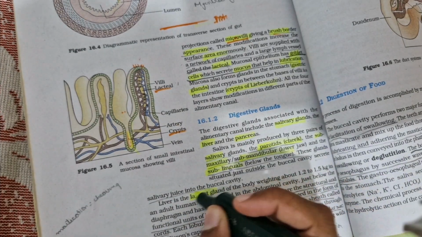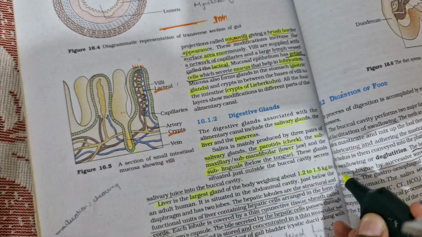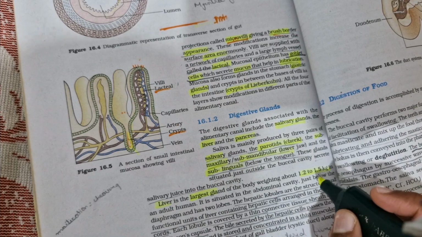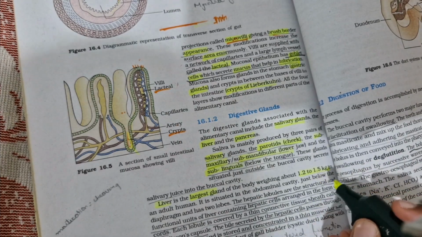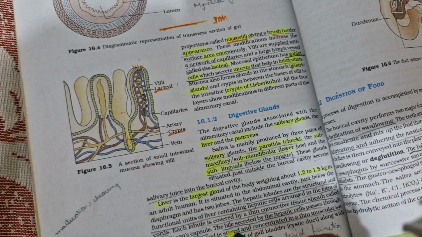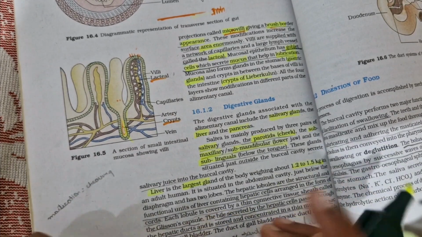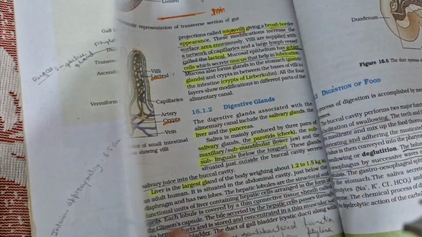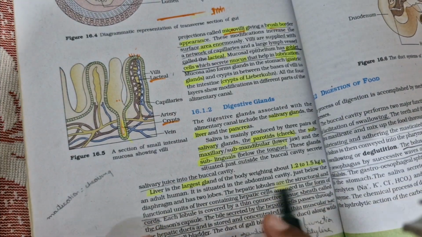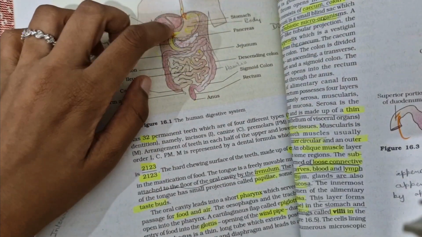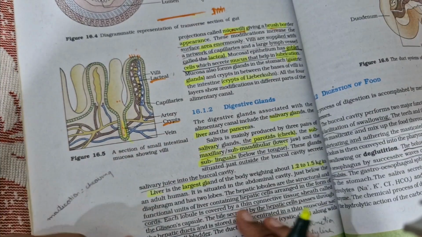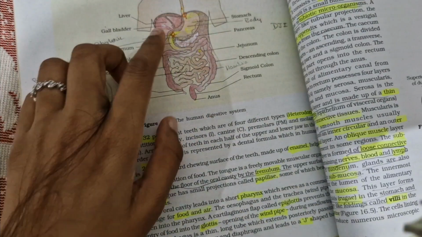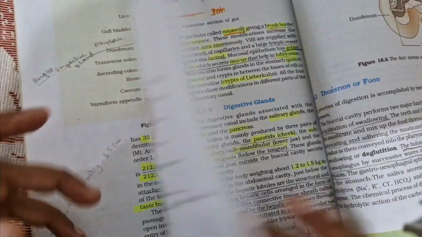The liver is the largest gland, as I already told, and it weighs 1.2 kg in females and 1.5 kg in males. We can take a range of 1.2 to 1.5 kg in an adult human. It is situated in the abdominal cavity, on the right side, just below the diaphragm, and it has two lobes, the right lobe and the left lobe. This is the right lobe, this is the left lobe.